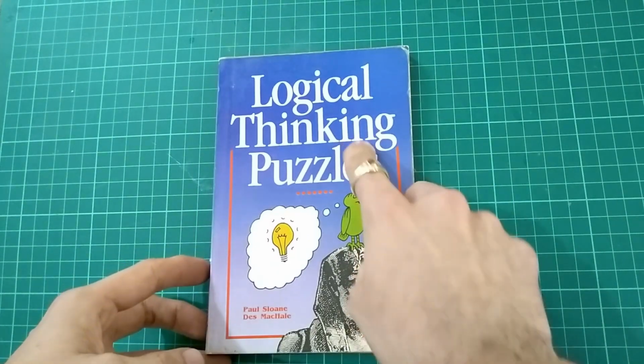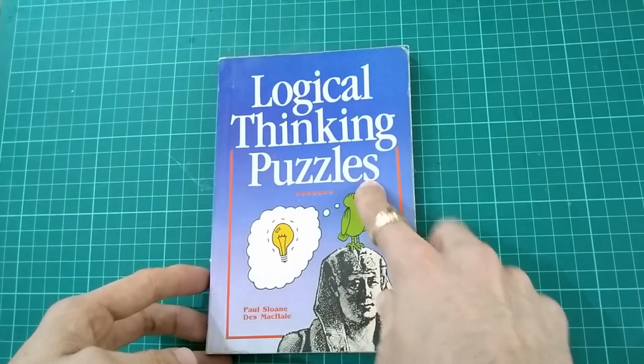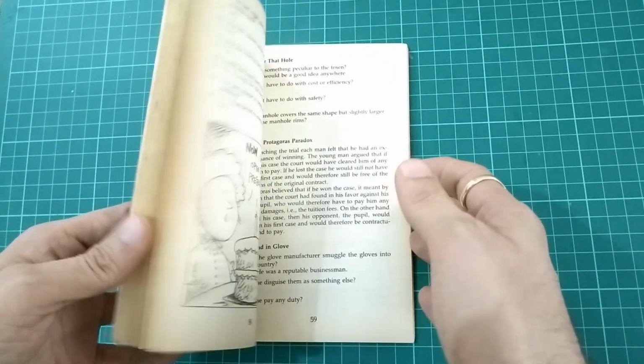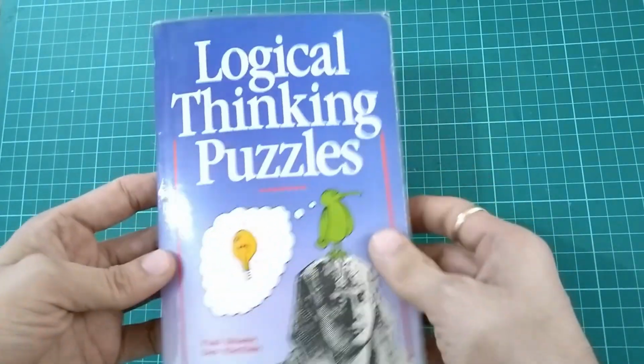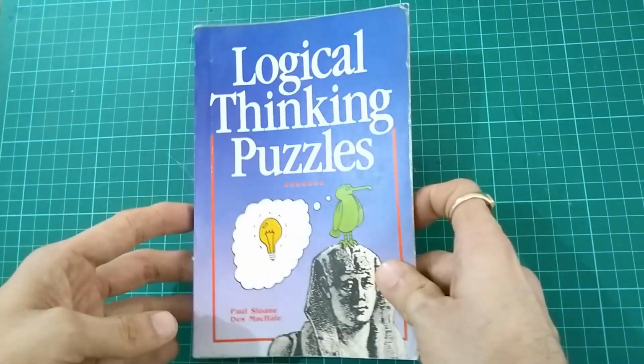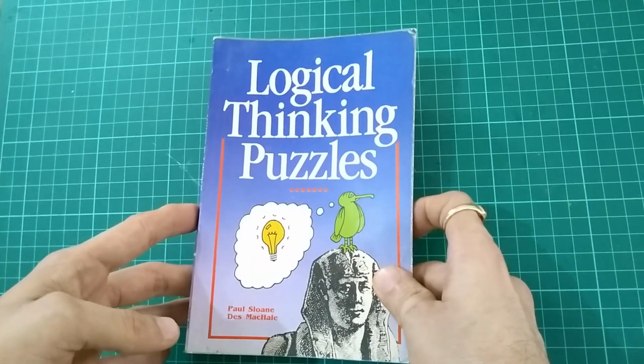The third book, which is also for part A, is Logical Thinking Puzzles. This particular book has great set of puzzles and they will expand your ability to think when you are facing certain problems in part A.